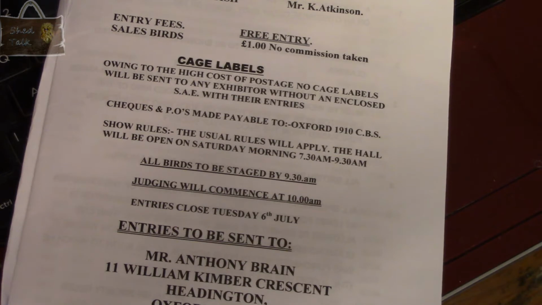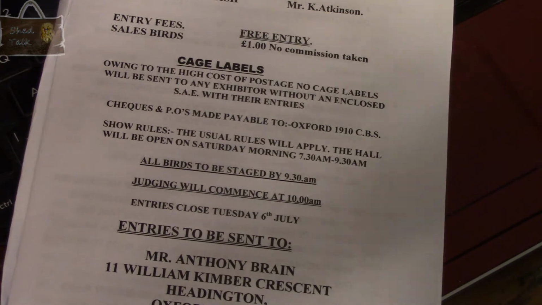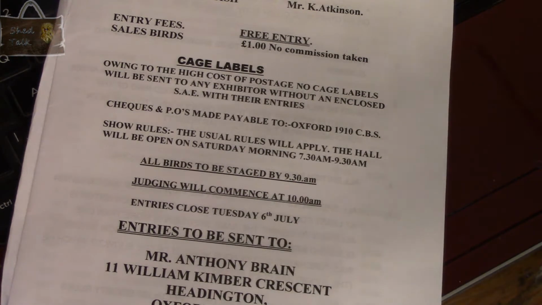The information underneath this talks about the show rules. There is a page that would normally cover the show rules in the schedule. Most clubs have similar rules, so those rules will apply. I'll talk about one of them in just a second, particularly for those of you that are entering budgerigars into your first show. That's important.